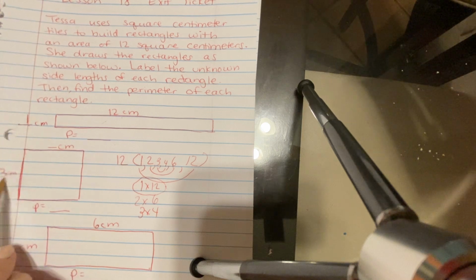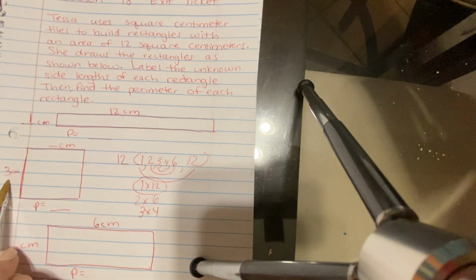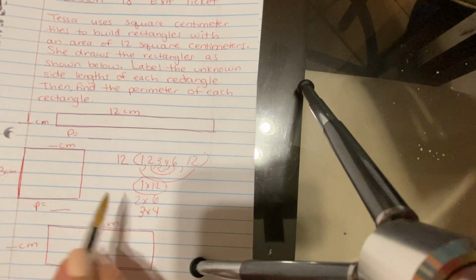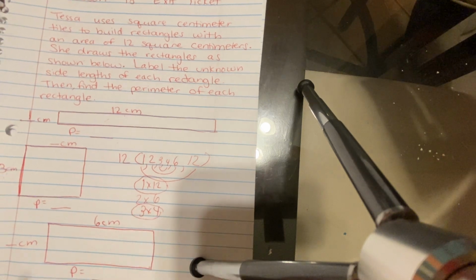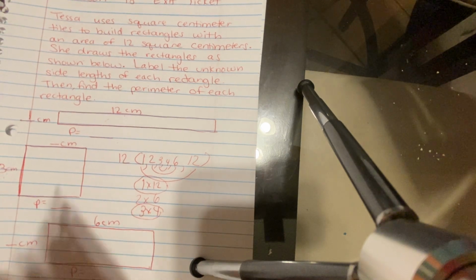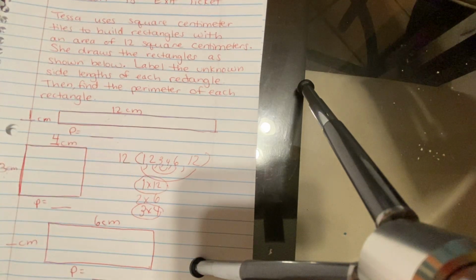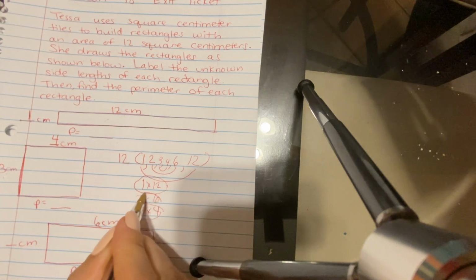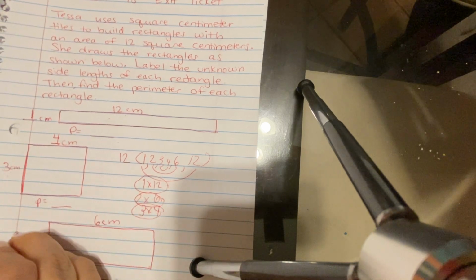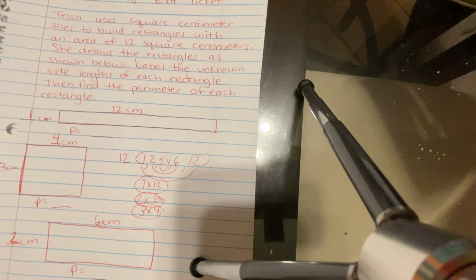If I look at this one, they've given me one side length being 3. If I look down what I've already done over here, the missing side length must be 4. All right, the next one, they've given me a side length of 6. If I look at my factor pairs, the missing side length must be 2. So I've got all my missing side lengths, but then it said to find the perimeter of each one. So that's what I'm going to do first.